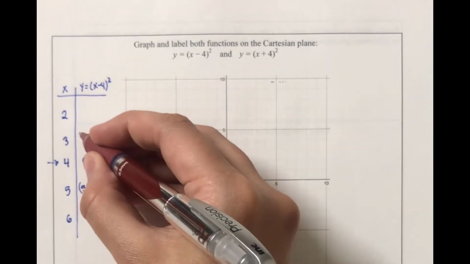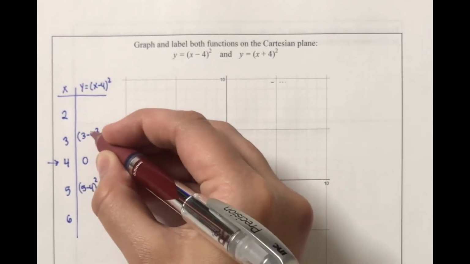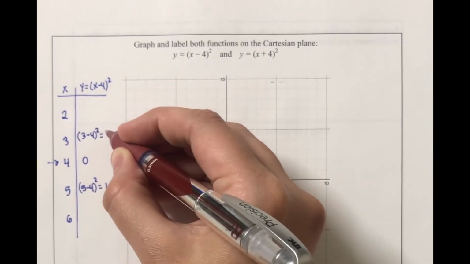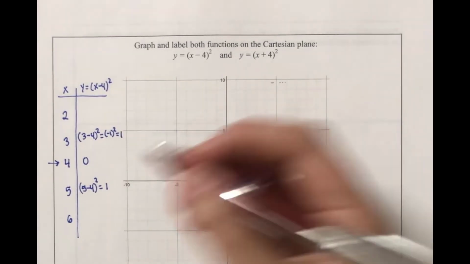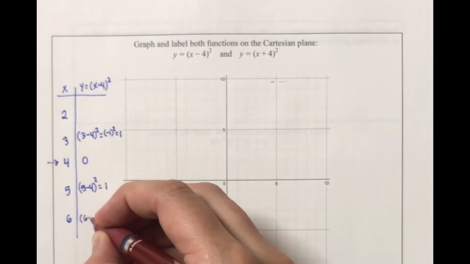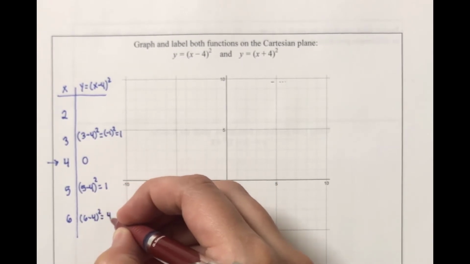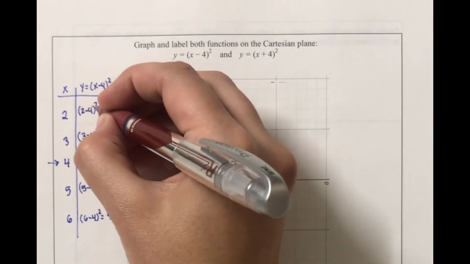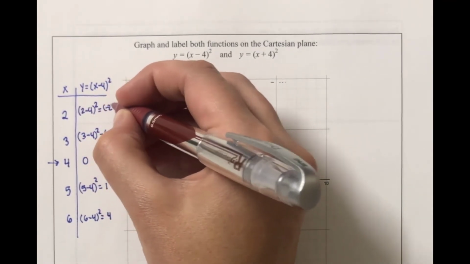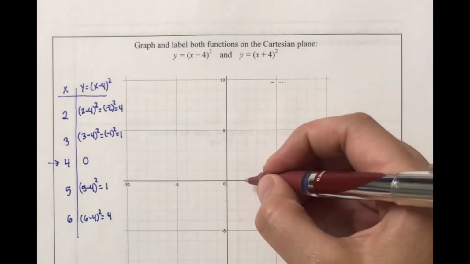And then notice what happens if I plug in 3. 3 minus 4 squared with parentheses is -1 squared, which with the parentheses gives us +1. And then 6 minus 4 squared is 2 squared, which is 4. And then 2 minus 4 squared, that's -2 squared, which is also 4. So watch when we plot these points, you'll see the symmetry.